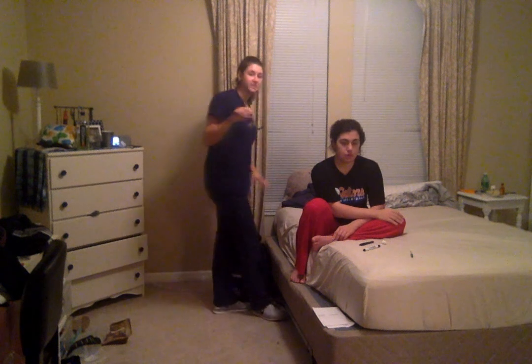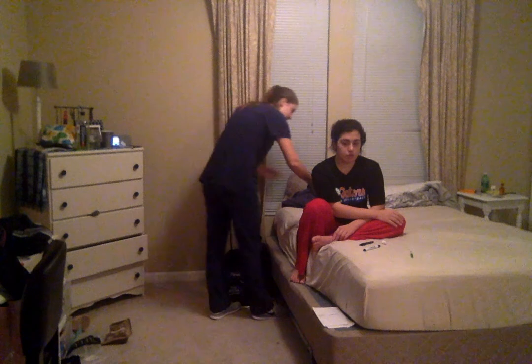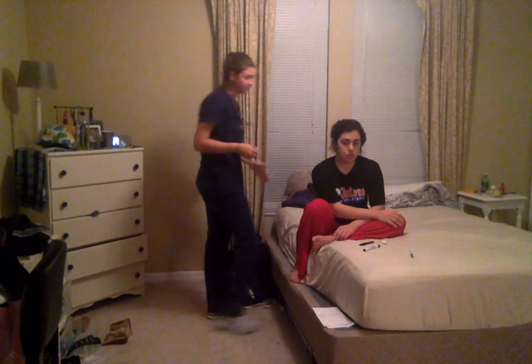And then we're going to test for CVA tenderness. So that's going to be at the costal-vertebral angle. So I'm going to just pound here and pound here. Do you experience any tenderness there? Perfect. So that is a normal finding as well.